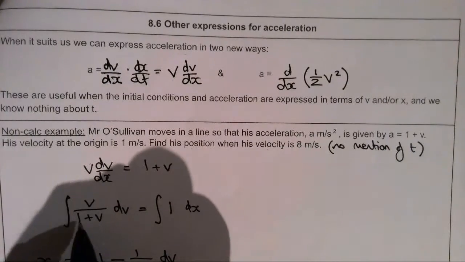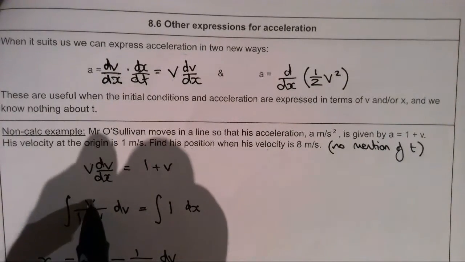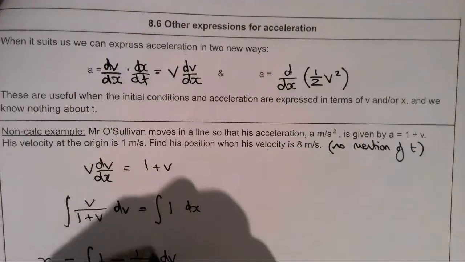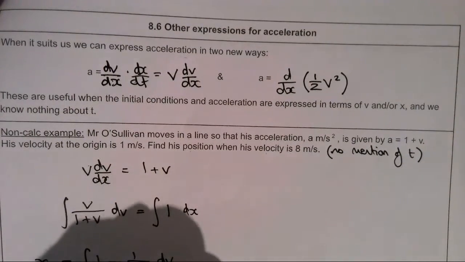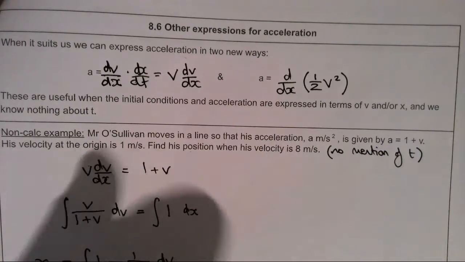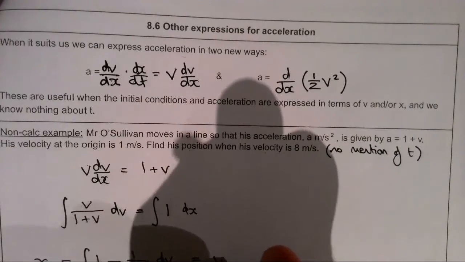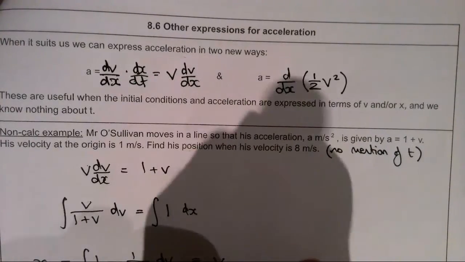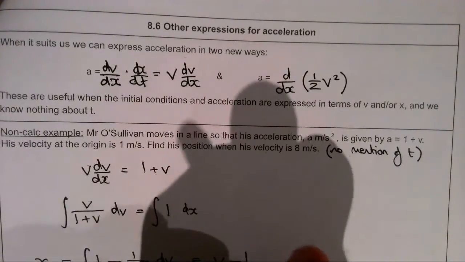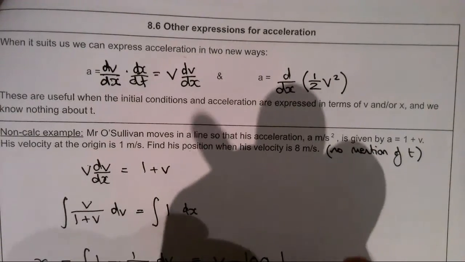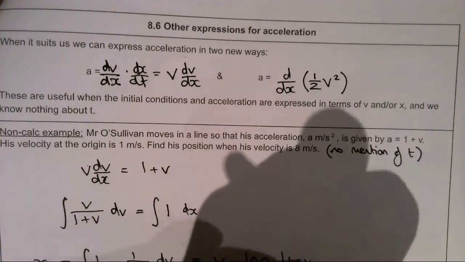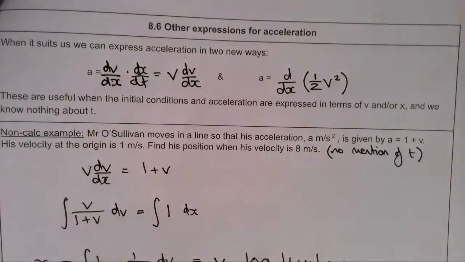The relationship between 1 plus v and v allows us to rewrite it in this form, so that now I can integrate 1 and I can integrate 1 over 1 plus v quite easily. So if I do that, I'm going to get v from the 1, and I'm going to get minus log base e magnitude of 1 plus v plus c.